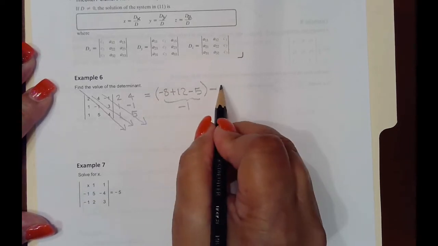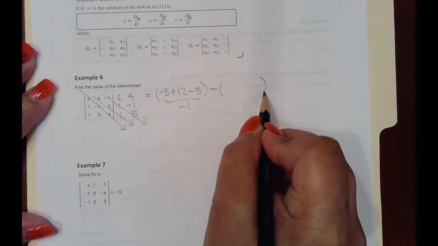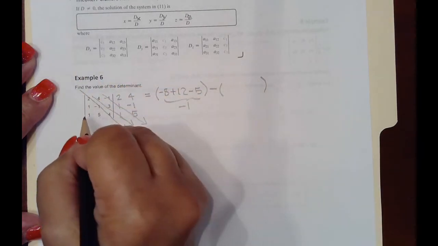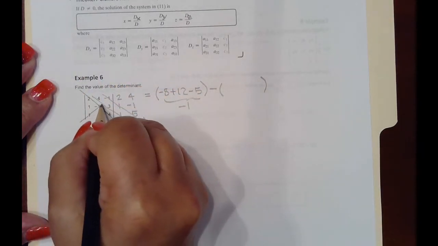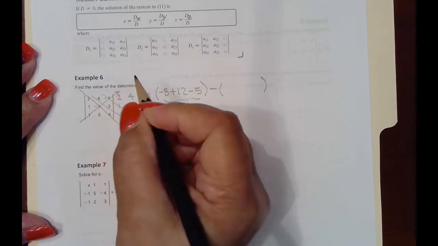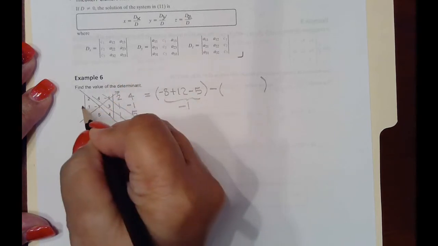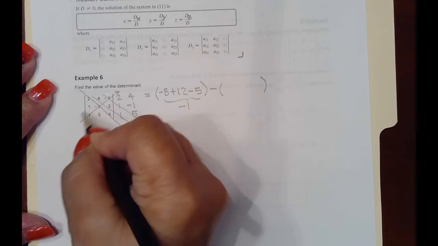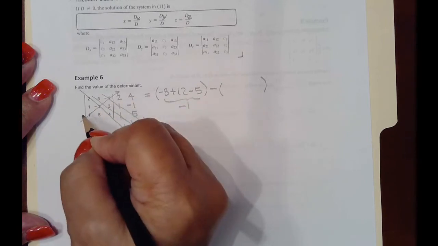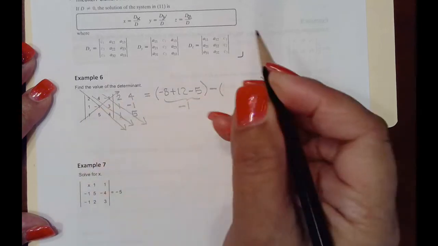Okay, so now from that, we're going to subtract the sum of the upward products. And those upward products, this would be the first string of 3 successive values on a diagonal, because that's not 3, that's only 1. This is 2. Finally, you get to 3 of them. So 1 times -1 times -1 is 1.